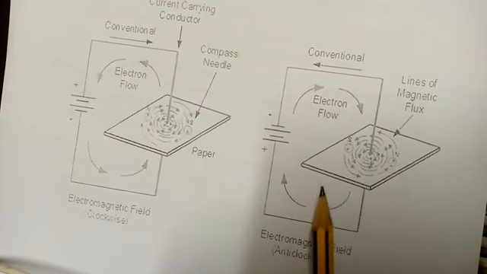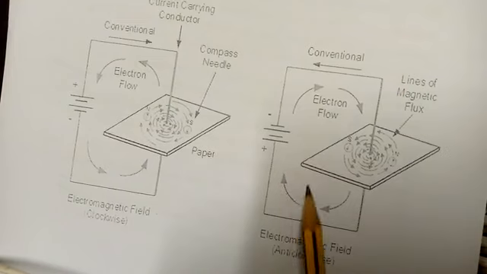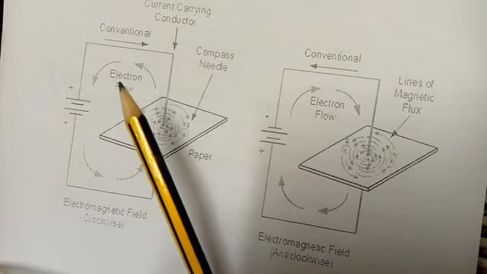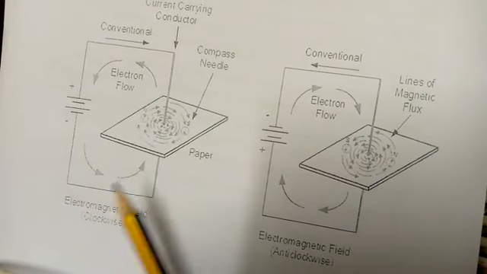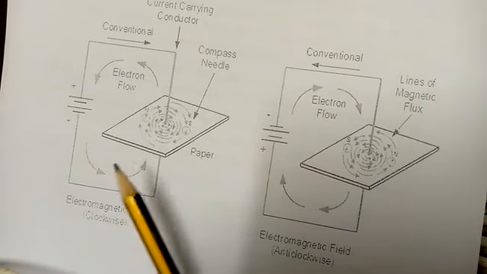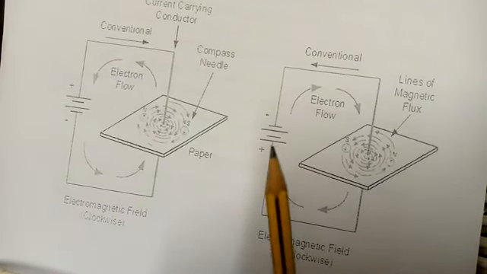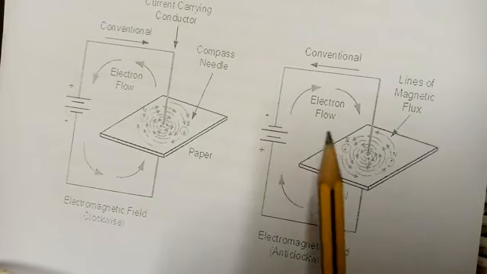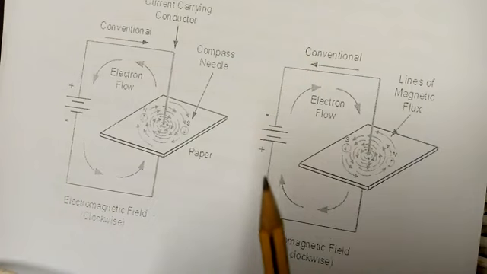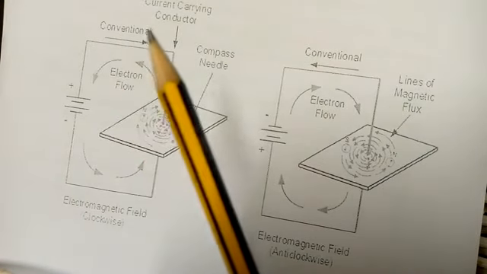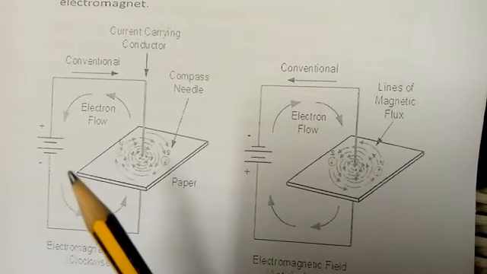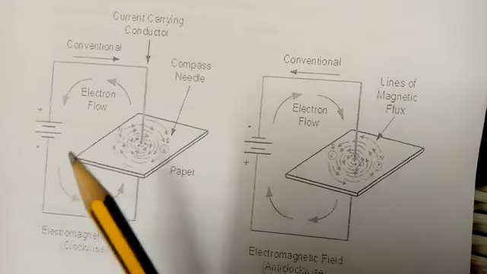Here also anti-clockwise means conventional current. Otherwise, the flow of electron is from negative to positive, while the flow of conventional current is from positive to negative. We have discussed this in our chapter 3.